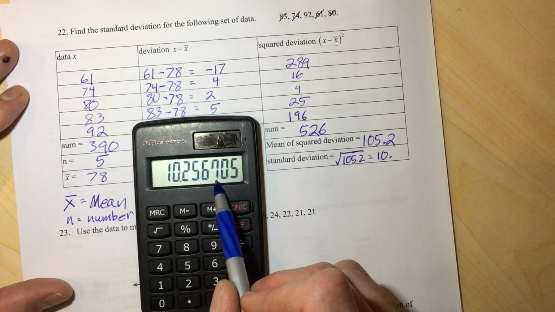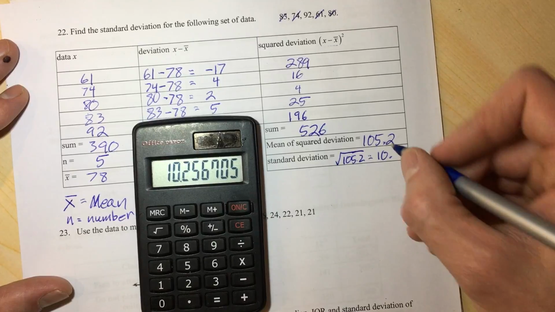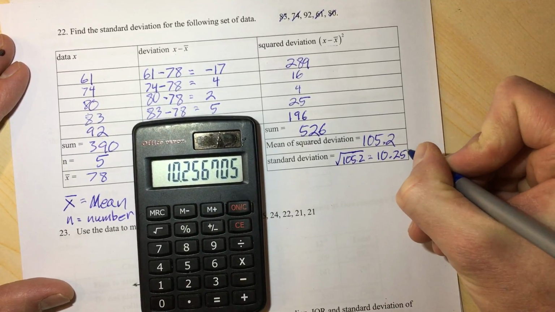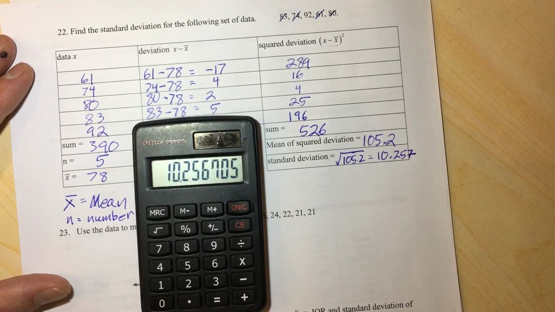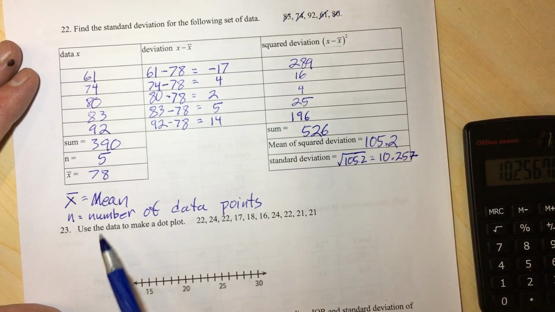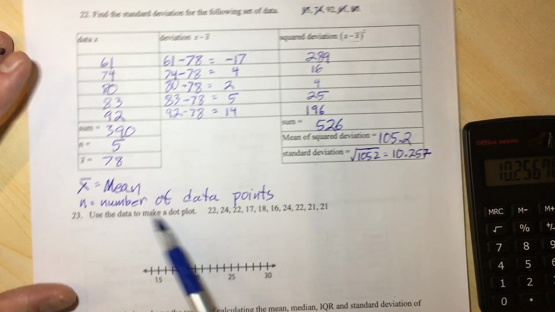So we look at the fourth one and it's larger than 5, so we come back to this guy and make it a 7. So 2, 5, 7. Okay? All right, so there's your standard deviation. All right, use the data to make a dot plot.